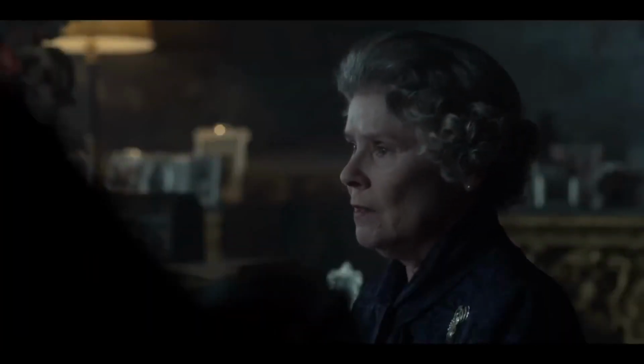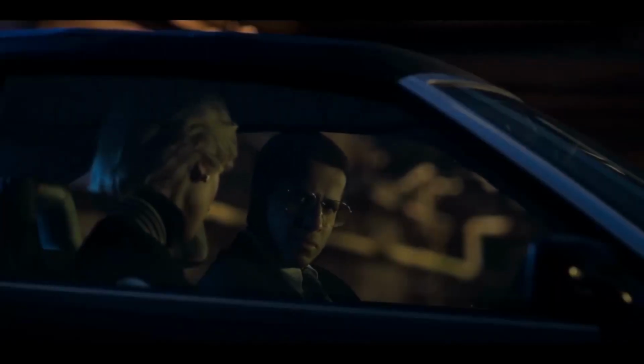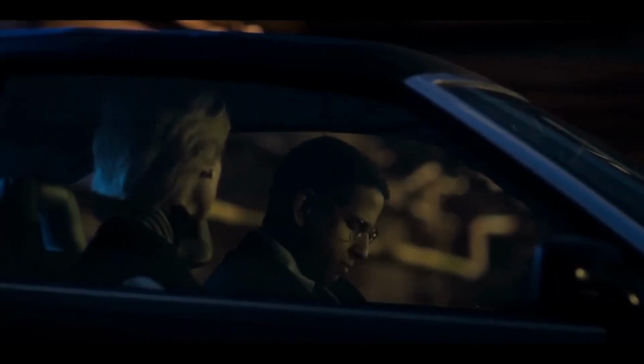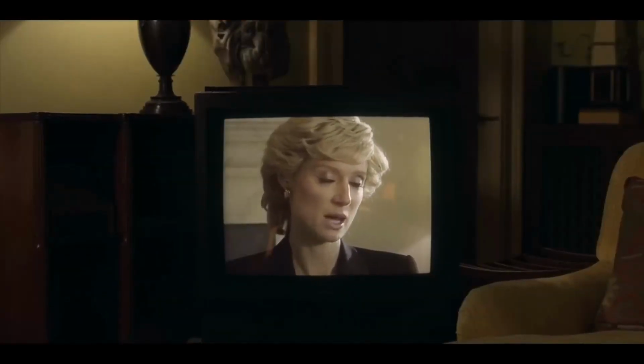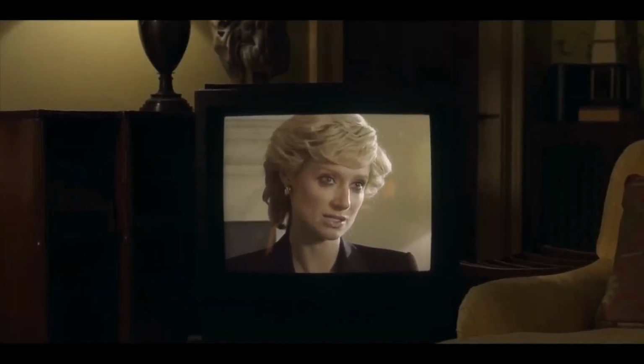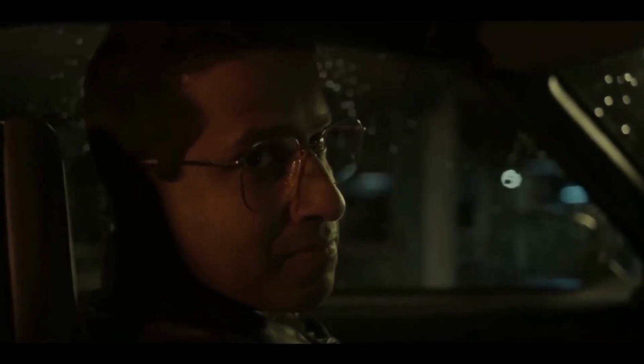In addition, The Crown Season 5 will depict the Queen's annus horribilis in 1992, when much of Windsor Castle burned in a fire. The Crown has already announced that the August 31, 1997, car crash death of Princess Diana will not be depicted in Season 5, but there are still plenty of tumultuous events from 1991 to 1997 to come for the Queen.